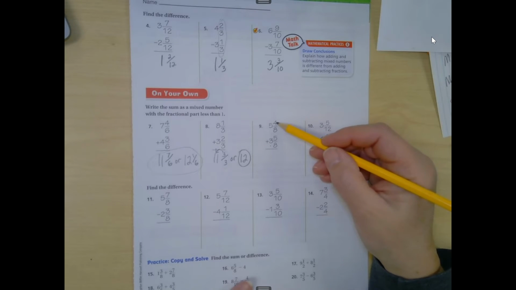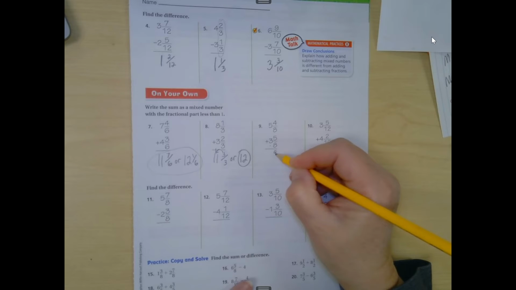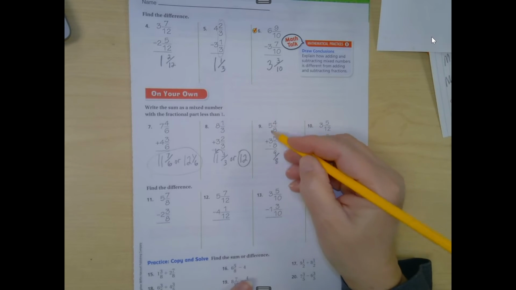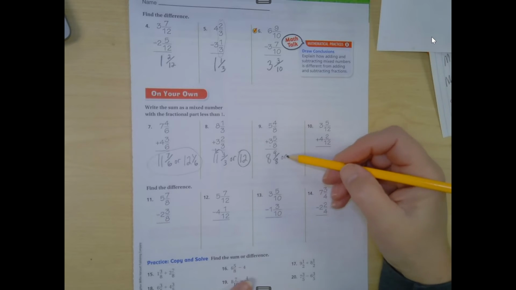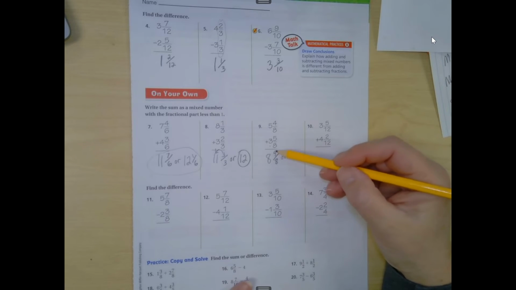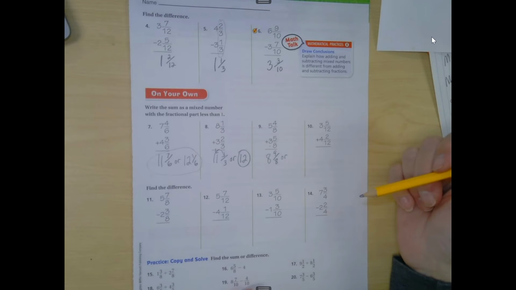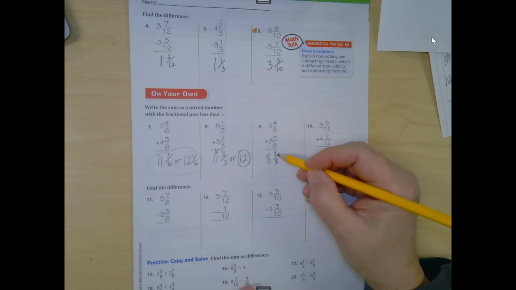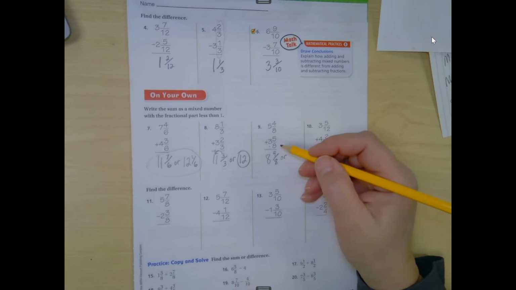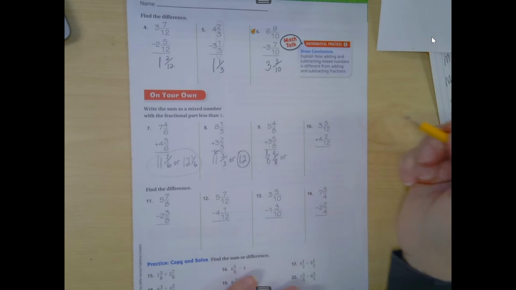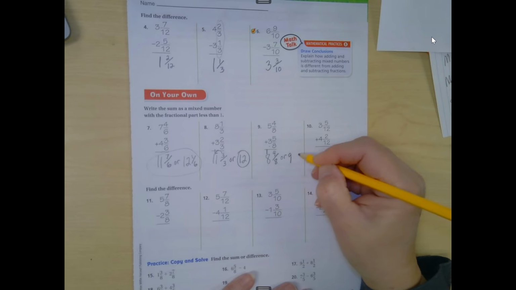Okay, 4/8 plus 5/8 equals 9/8. 5 plus 3 is 8. Okay, you can't leave it like this because this one is top heavy. It's got too much on top. So I think to myself, if I took 8/8 away from the 9/8, that would be 1 whole. So I'm going to add the 1 whole here. So then I end up with 9 and 1/8.